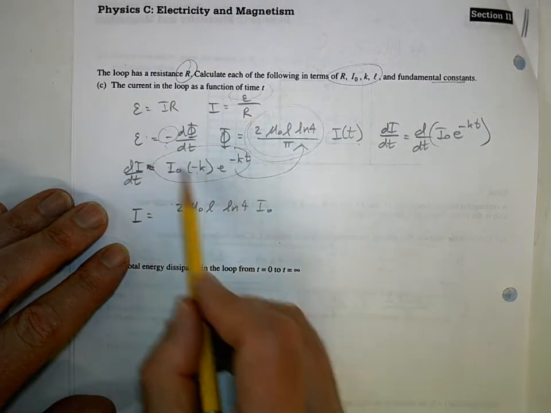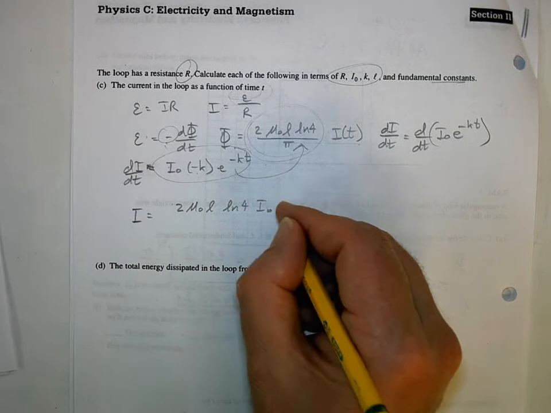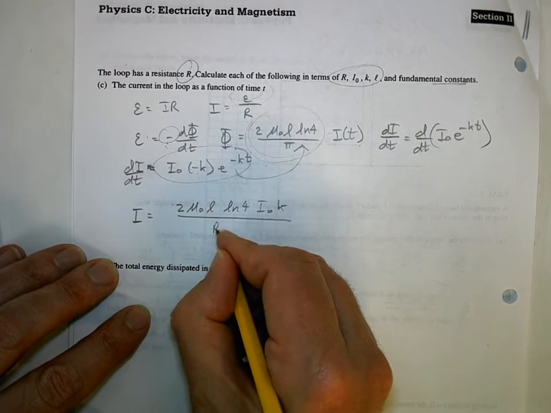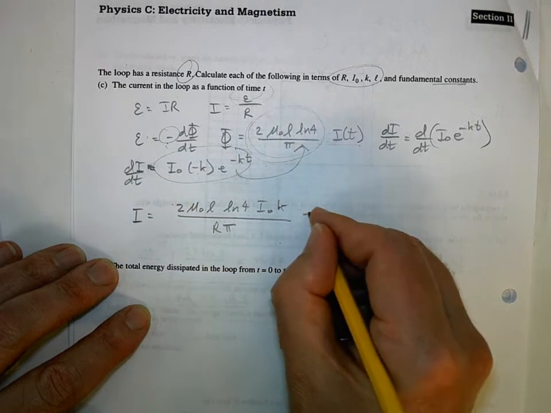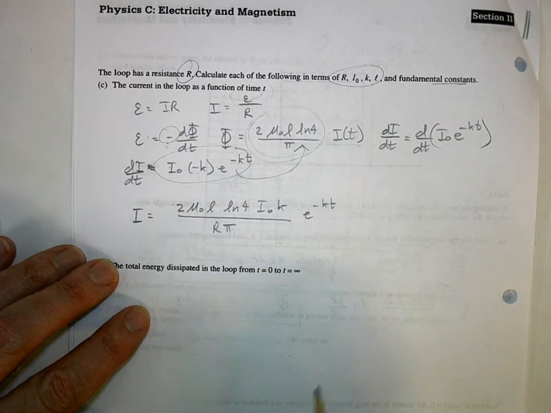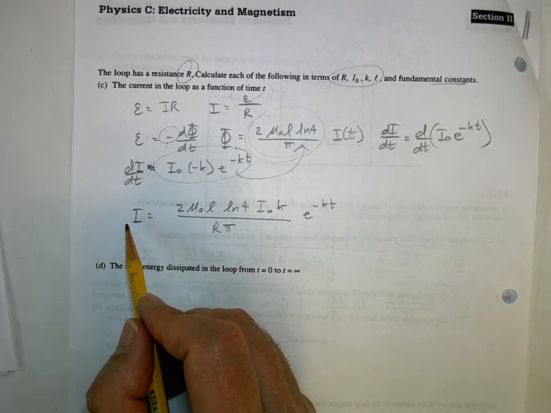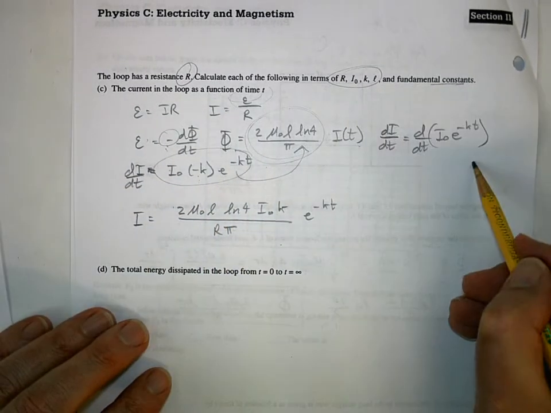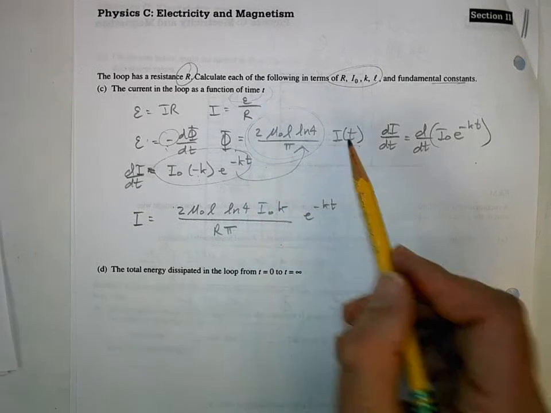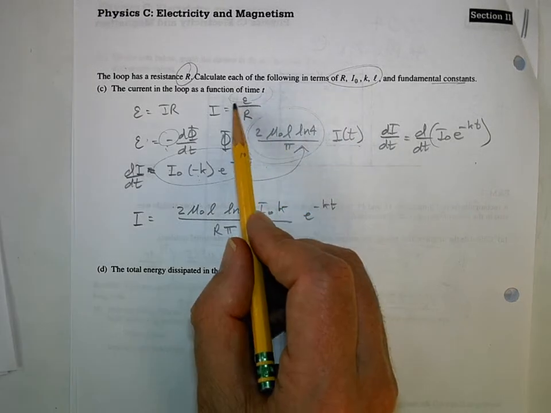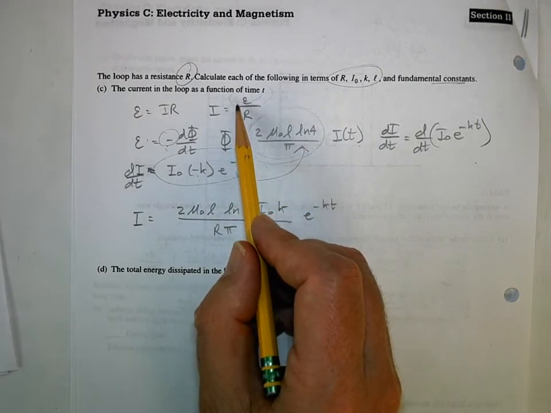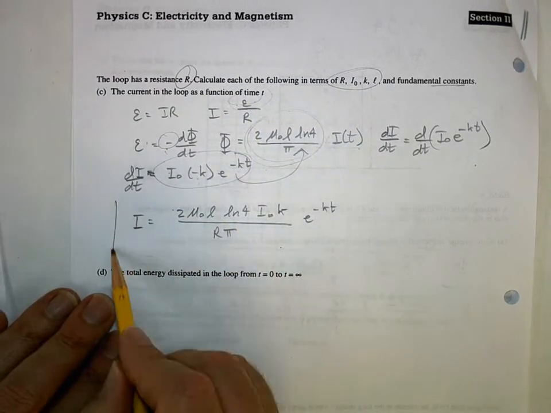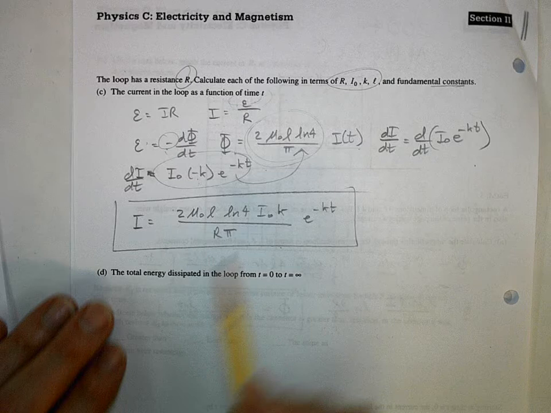So these two negatives are going to cancel out over R times pi times e to the negative kt. So there's my expression for, I think I got all the constants in there. So it's just basically taking the derivative of the current, multiplying that by all the constant stuff to get the voltage as a function of time, divide the voltage by the resistance, and now you have the current as a function of time. Yuck. All right.